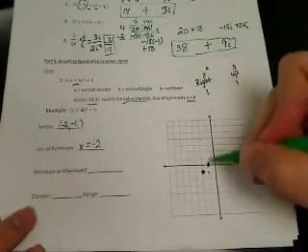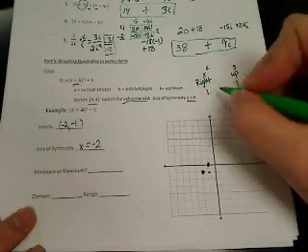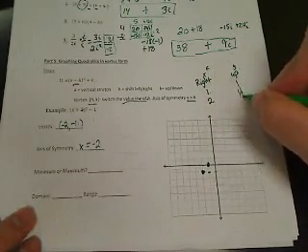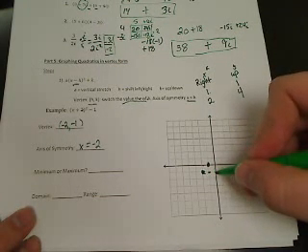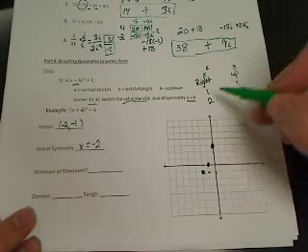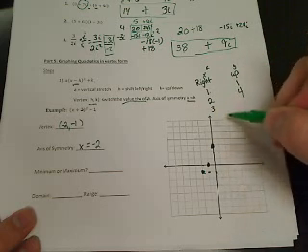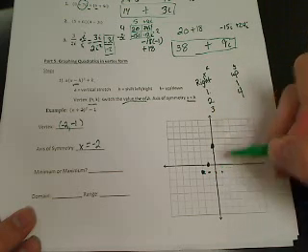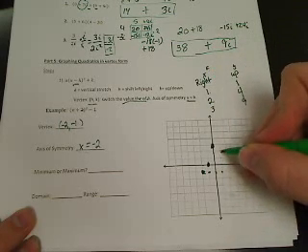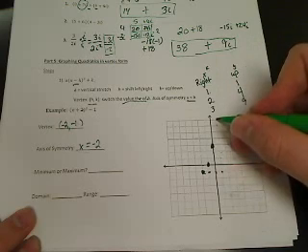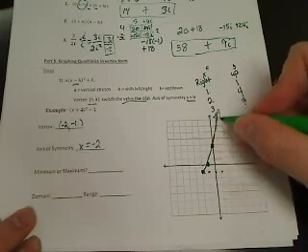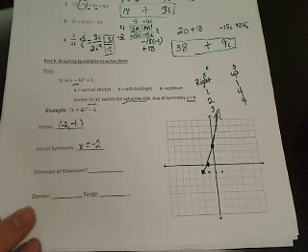The next thing I would have, if I wanted to go 2 steps to the right, 2 squared would leave me with a y value of 4. So I'm going to go 2 spaces to the right, and then 1, 2, 3, 4 spaces up. If I wanted to go 3 spaces to the right, I would go up 3 squared, which would be 9. 1, 2, 3, 4, 5, 6, 7, 8, 9, which puts me off the graph and gives me half of my parabola.